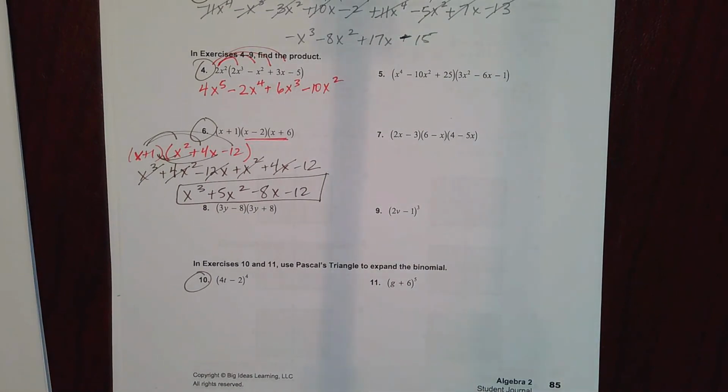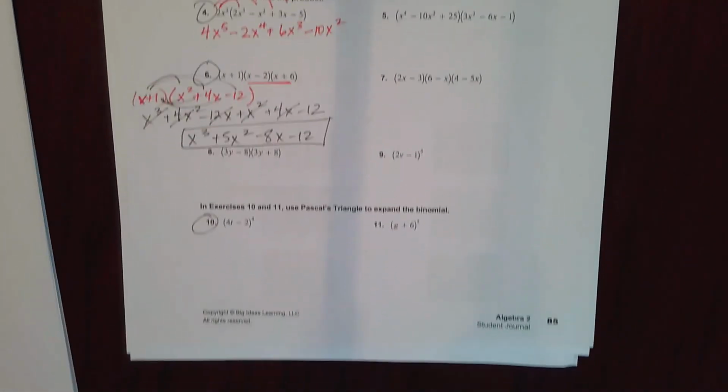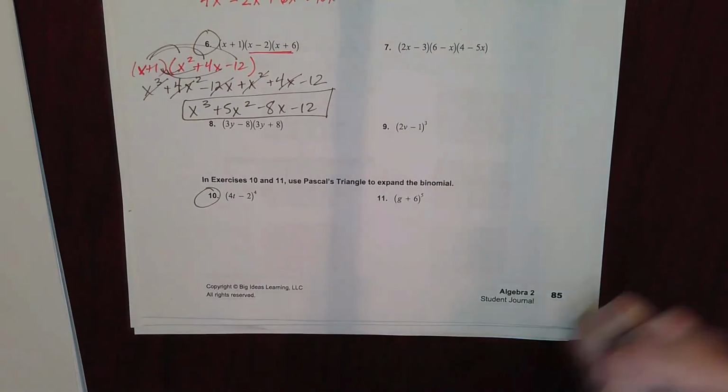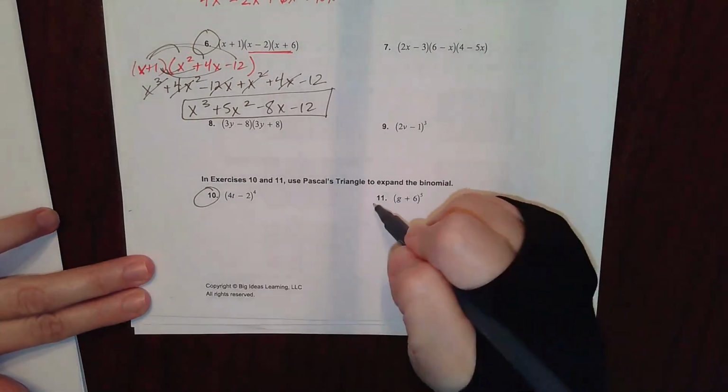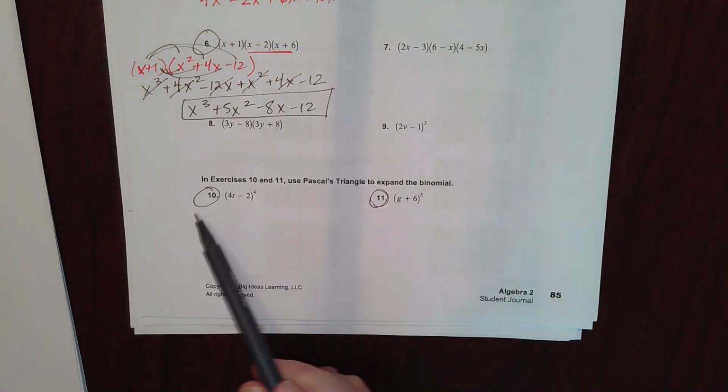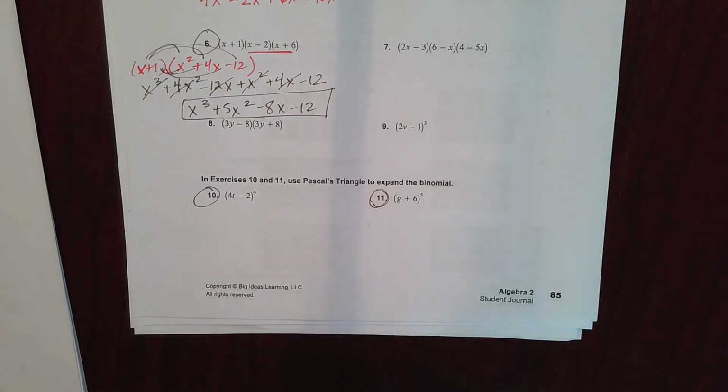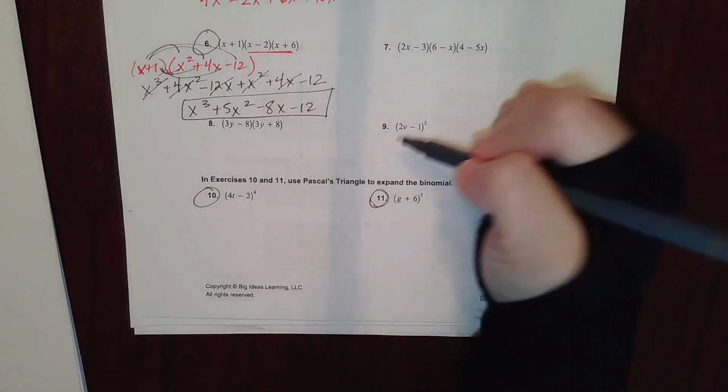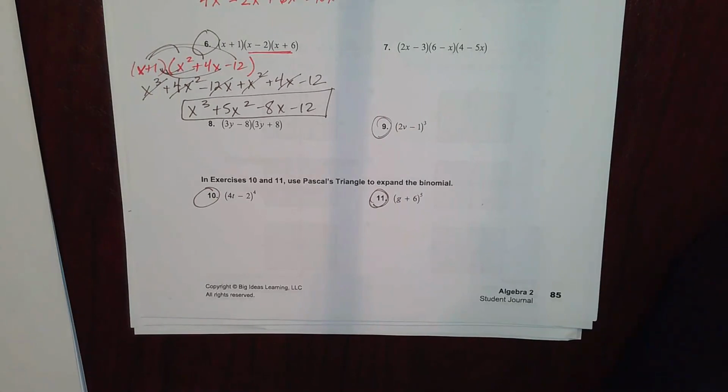I was going to go through one more, but I'm going to have you guys try. If you're doing the Pascal's triangle, there are 2 on your paper. I think it's a good idea for you guys to try them. You could actually try them with number 9 too if you wanted, because it's a binomial raised to a power.